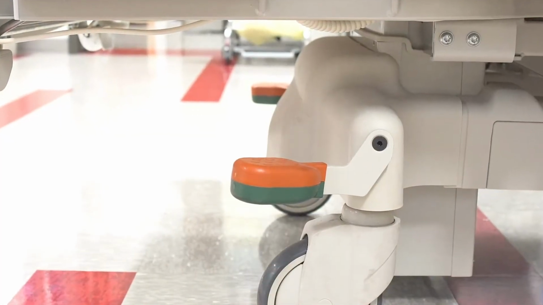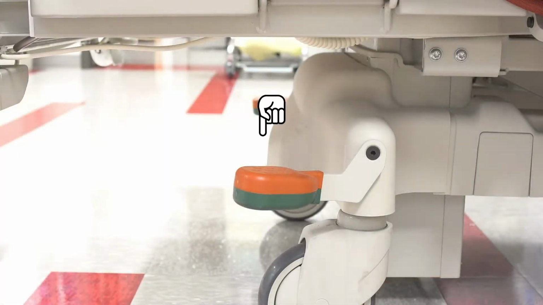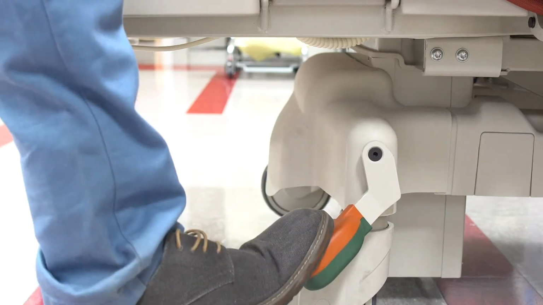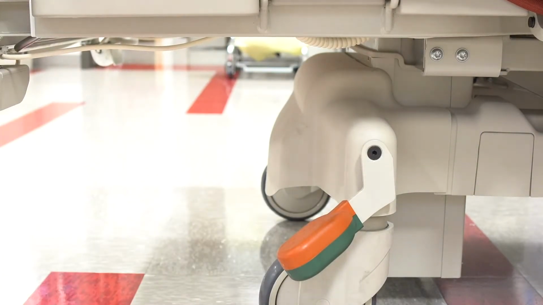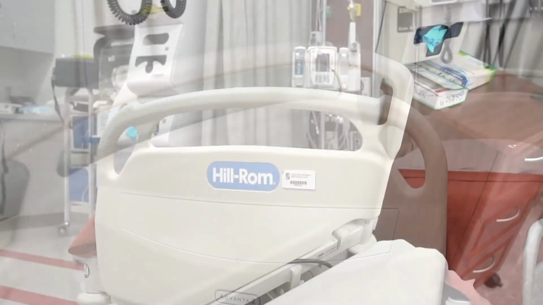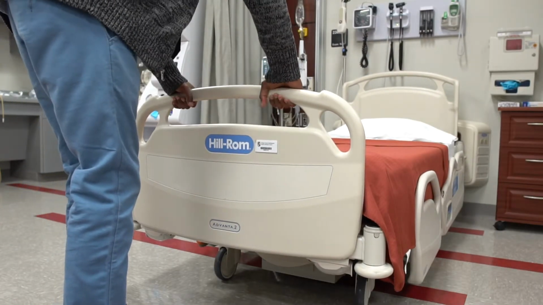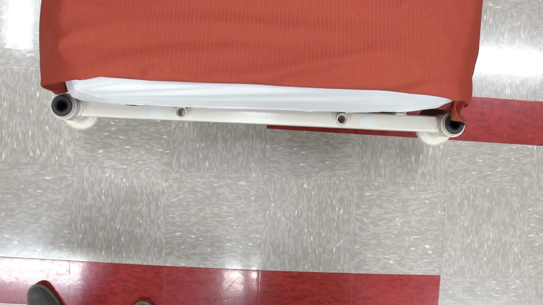These are the brake and steer features of the Hill-Rom Advanta 2 bed. To restrict its movements, just press down on the orange pedal until it stops. Then if you want to move it around a bit, release the brake feature by lifting the green pedal until it stops. The footboard and the headboard can be removed. To do so, just grab and hold the handle as you lift. Then to return them, just line up the silver stems with these holes as you slide them in.